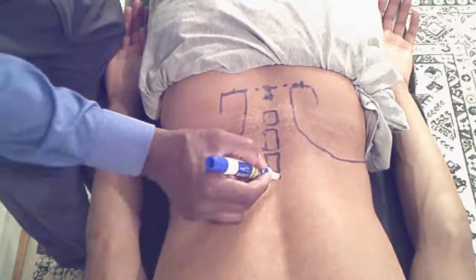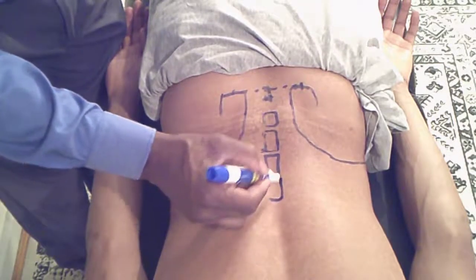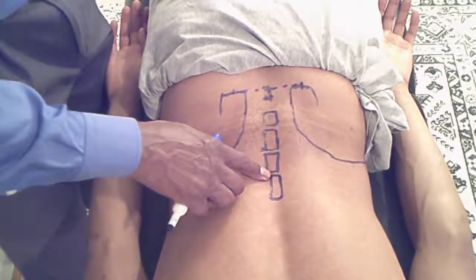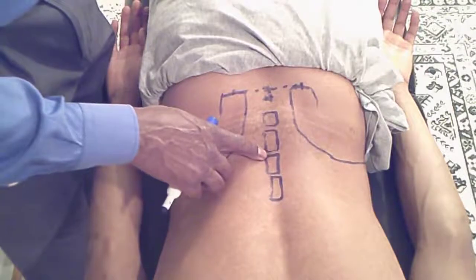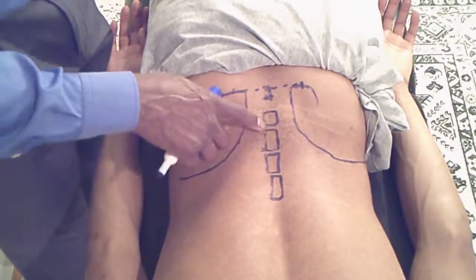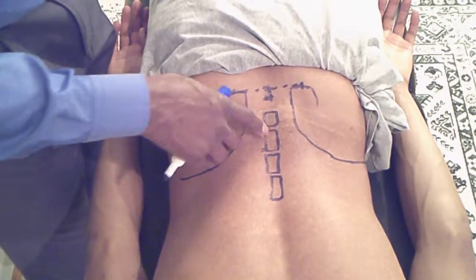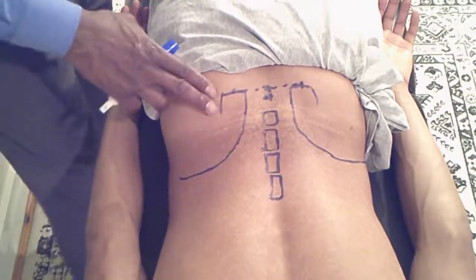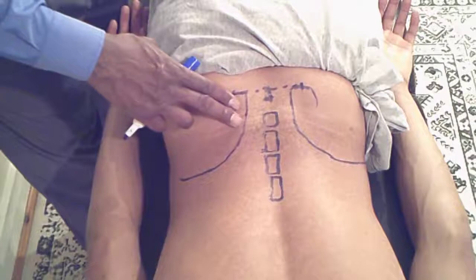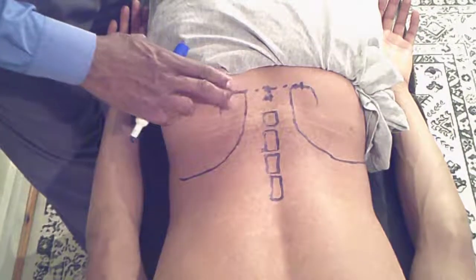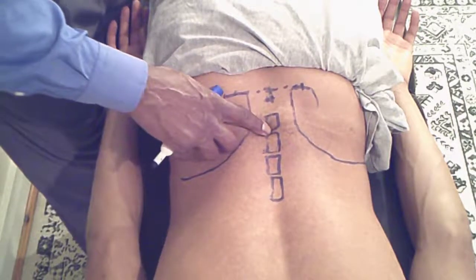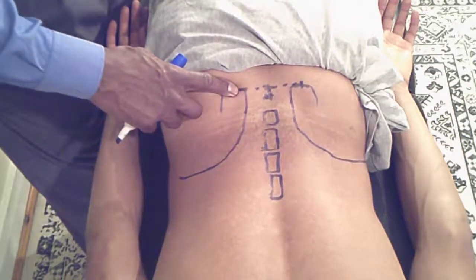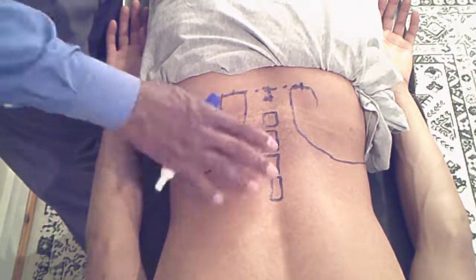Here is L2. I'm going to use the location of these interspinous spaces when I go in and perform my mobilization techniques. I demonstrated the surface anatomy in prone because this is an easier position. It makes these spinous processes a little bit easier to palpate. I can also locate the PSIS.